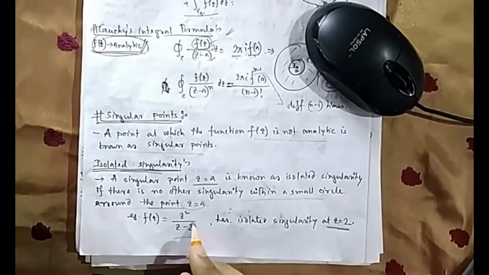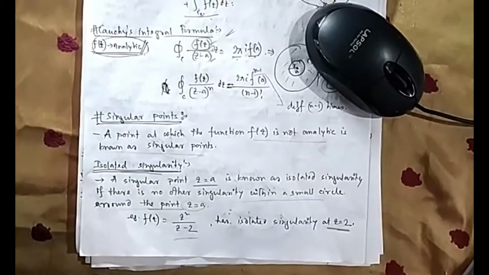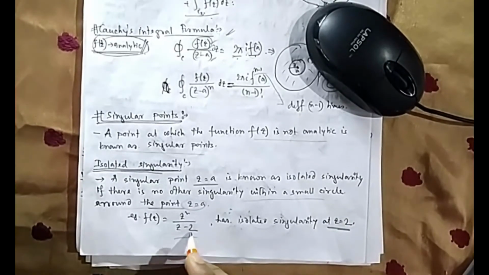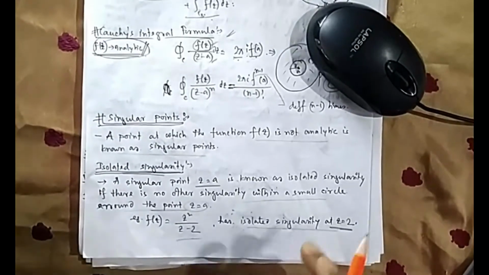Why is it isolated? Because around 2, only at 2 it is singular. 2.00001, you can put 2.00000. These are mathematical expressions: as close as you can go to 2, but you cannot put 2. So these are known as isolated singularities. So mostly we will be dealing with isolated singularities only.